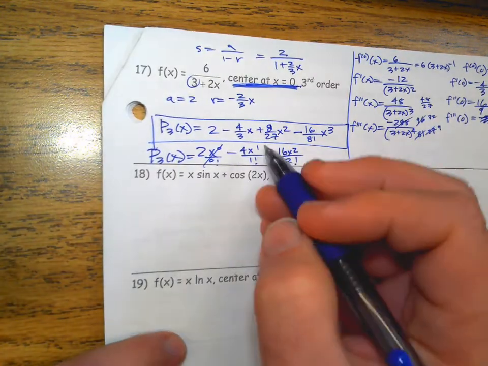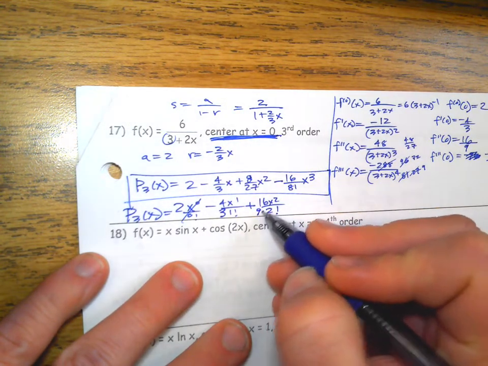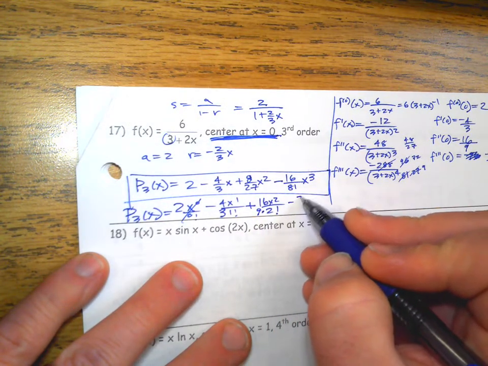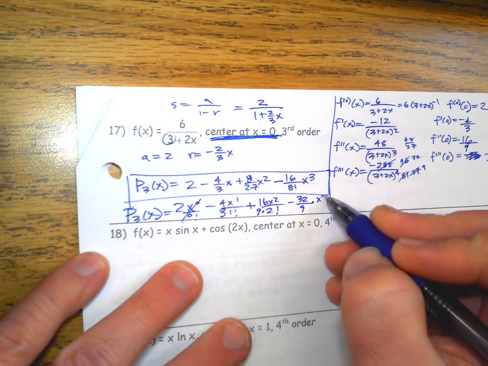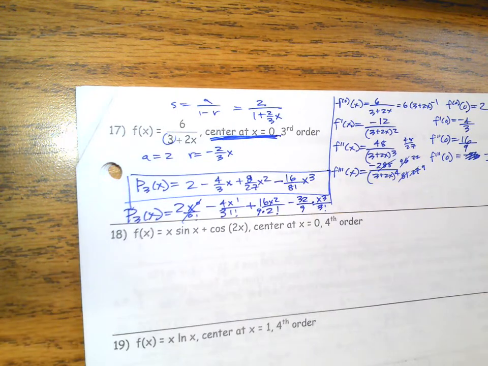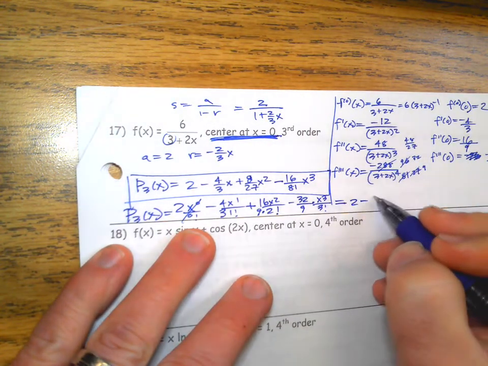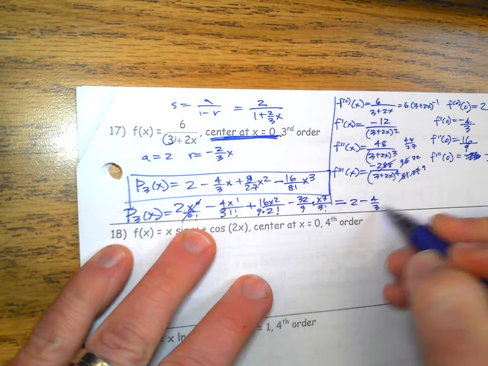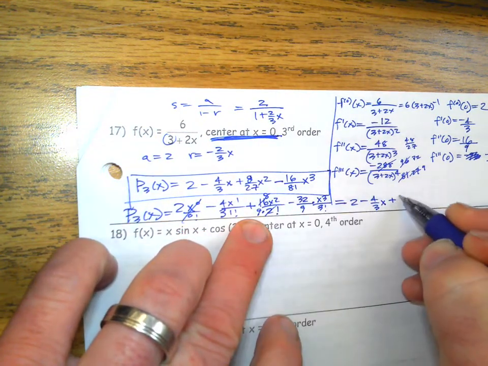Okay. So this is going to be -4/3. This is going to be 16 over 9. And this is going to be minus 32 over 9 times x to the third over 3 factorial. And then you have to try and clean it up. So we would get 2 minus 4/3 x. And this is going to be 8 plus 8.